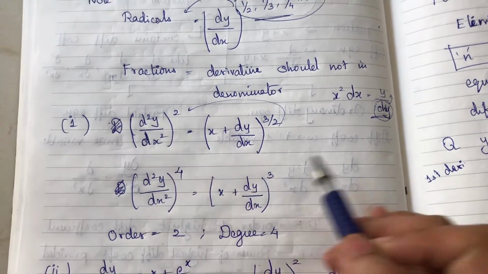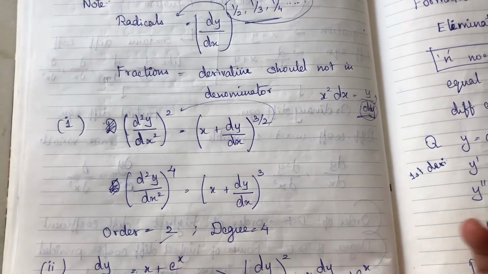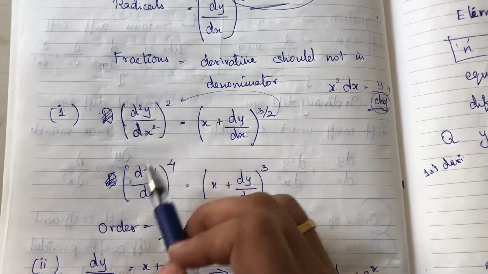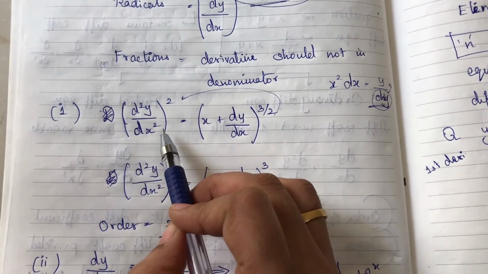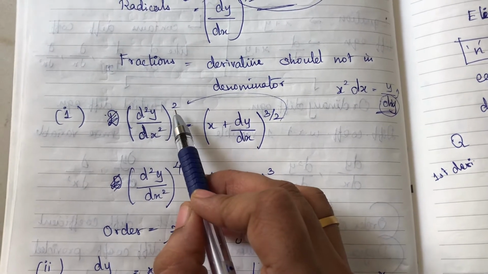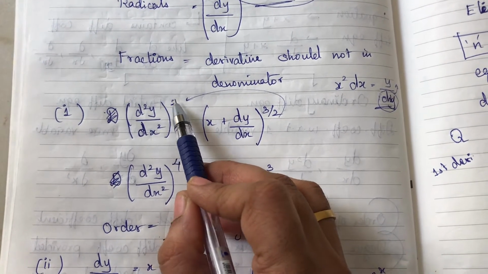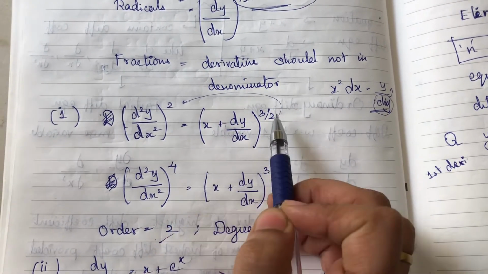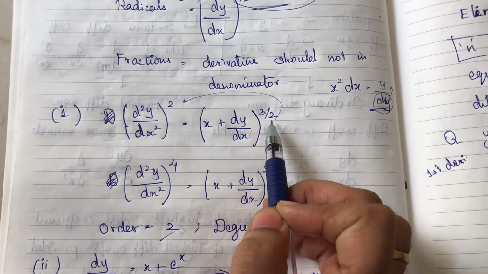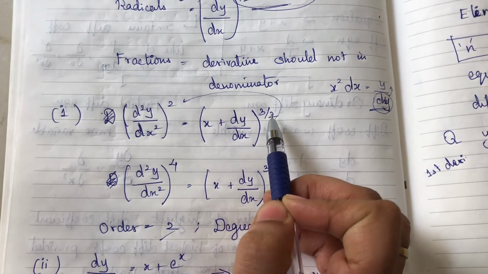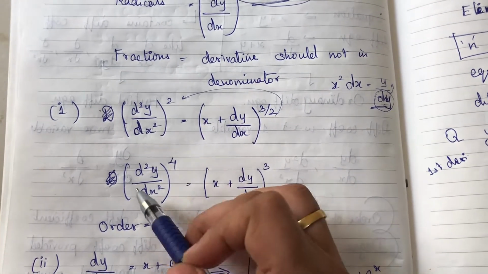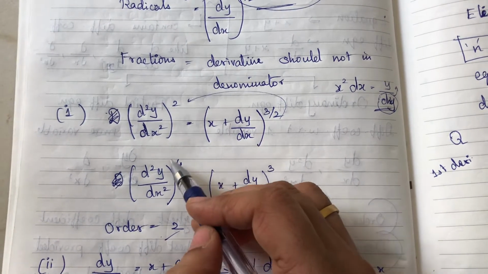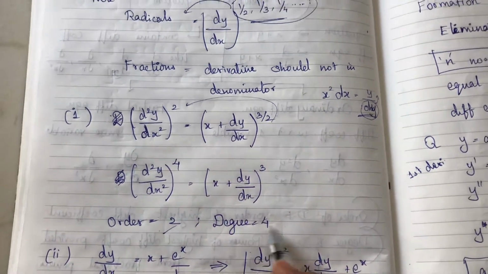So the order is 2. But see here, we need to find the degree, right? This is the highest order. Highest order has the power 2, but here it is a fraction, so we need to change it. If we change the power, this 2 in the denominator will come to the numerator. So it will become 4, right? So the degree is 4.